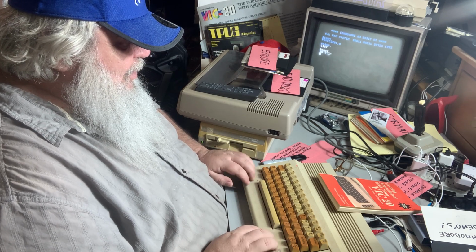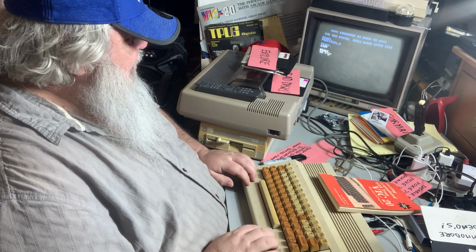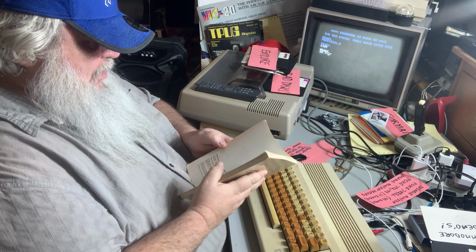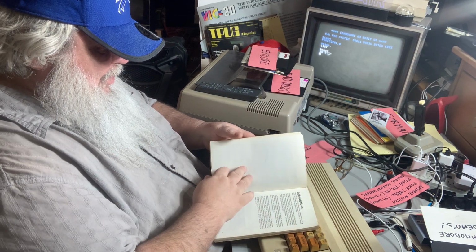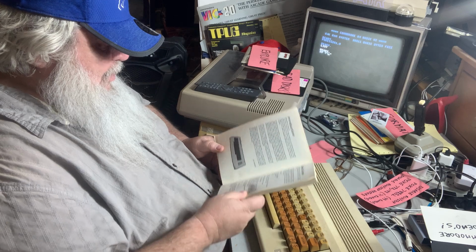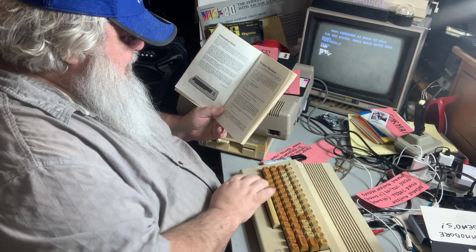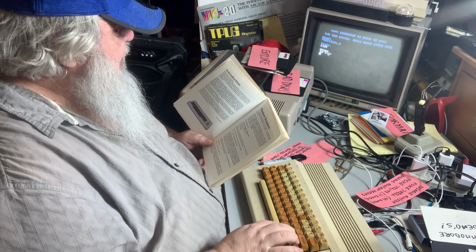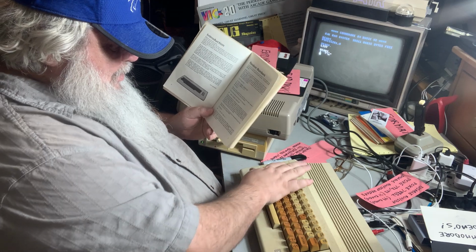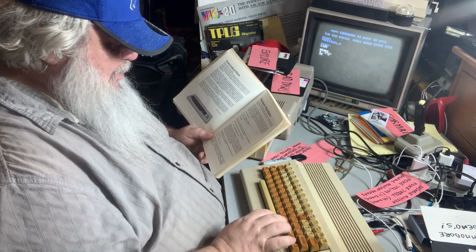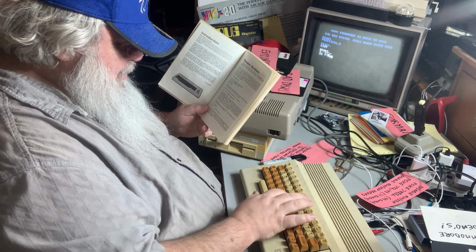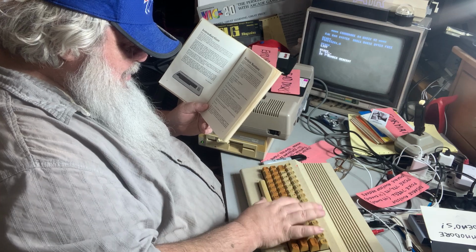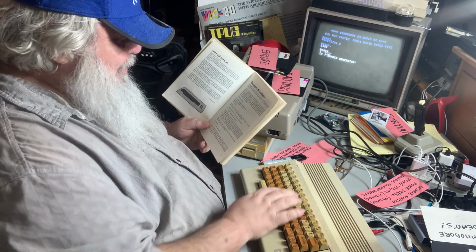Now, I need to look at this. Random number. Okay, we're going to do this. Maybe we'll change this to line 1. And we'll put this exactly as it says, 10 print, number generator, quote. 20.